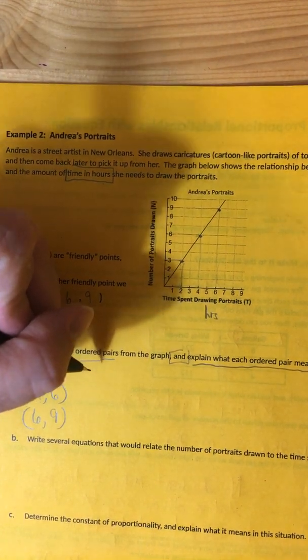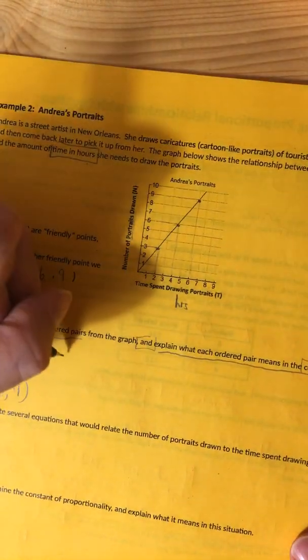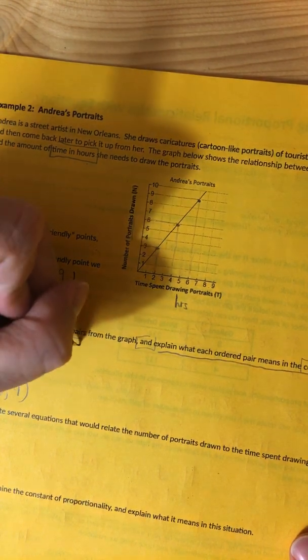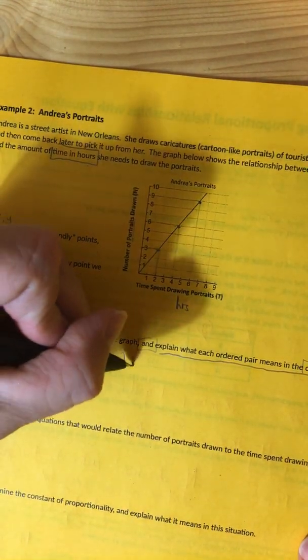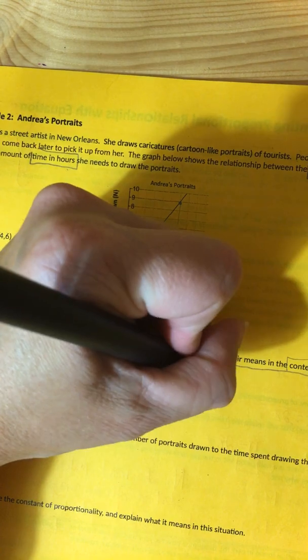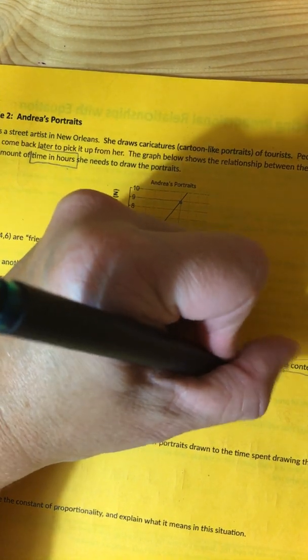So you would just have some type of written description that would explain where that's coming from. So it takes 2 hours to do 3 portraits, is one way that you could say this.